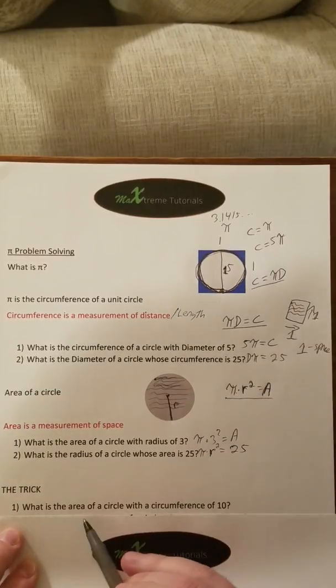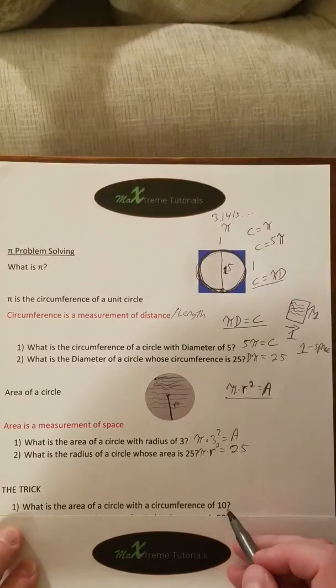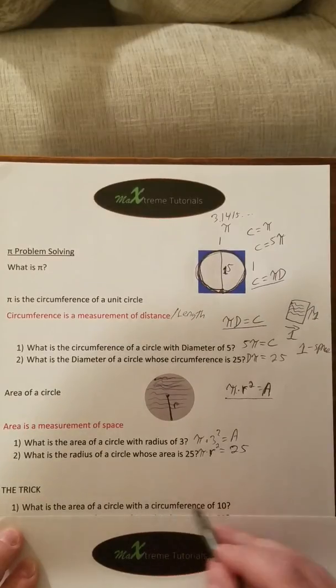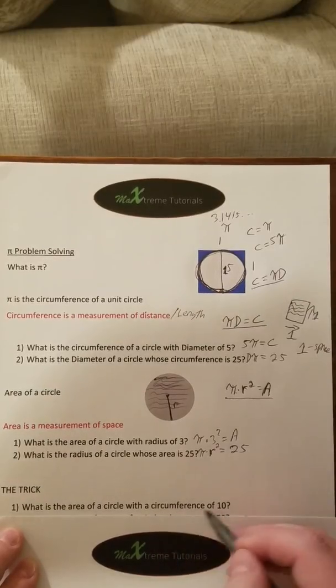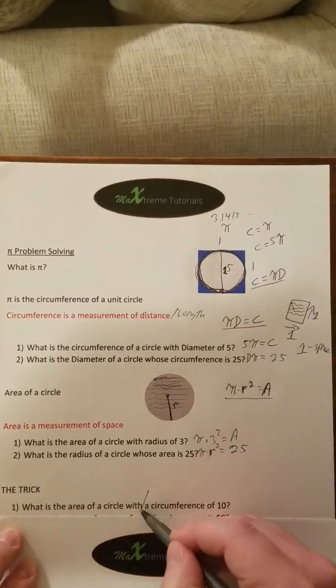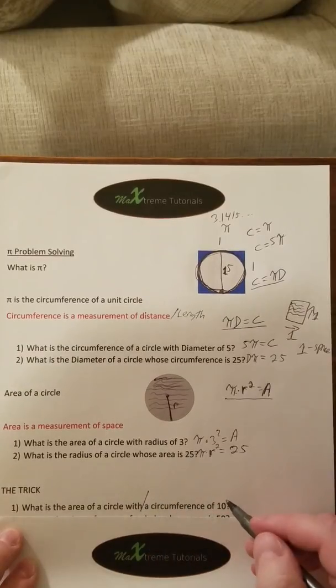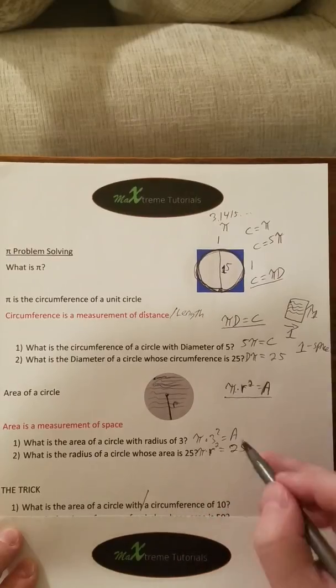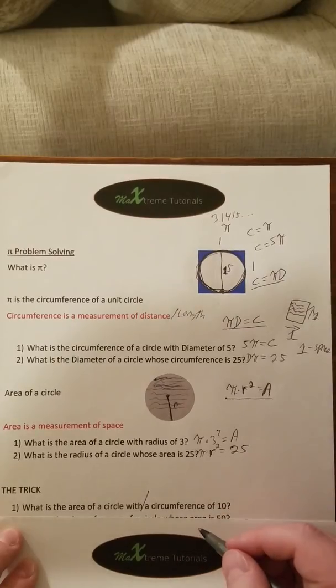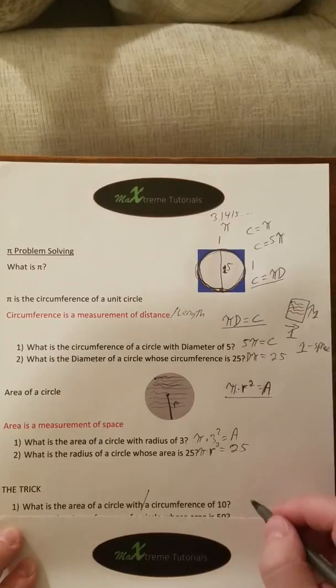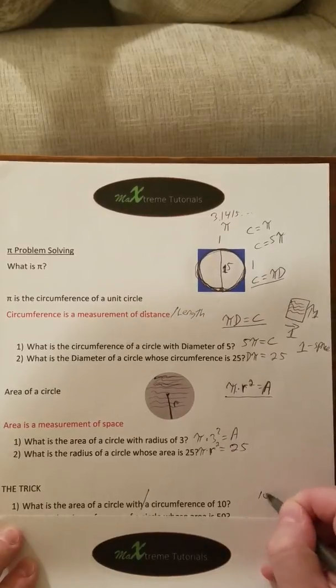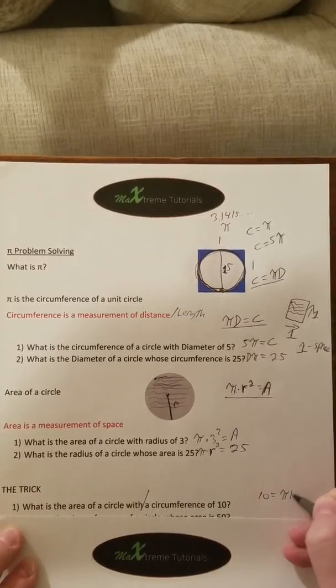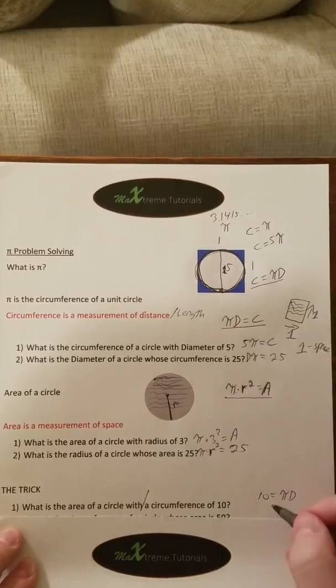So they could ask you, what is the area of a circle with a circumference of 10? So this part of the question is talking about circumference, and this part is talking about area. So you could just look at that as two different discussions. And the circumference of 10, well, we know what a circle with a circumference of 10 looks like. That would be the circumference is 10. That equals pi times the diameter. And then we can figure out what the diameter is.